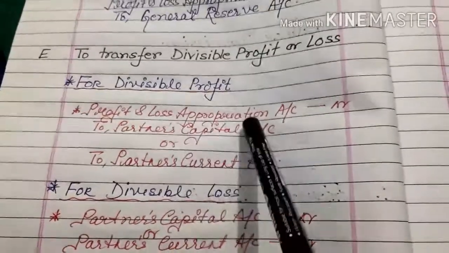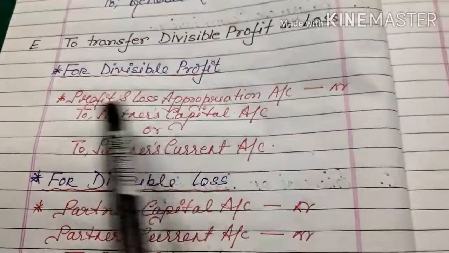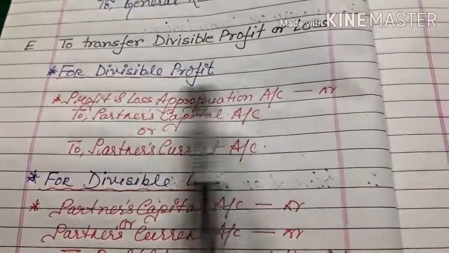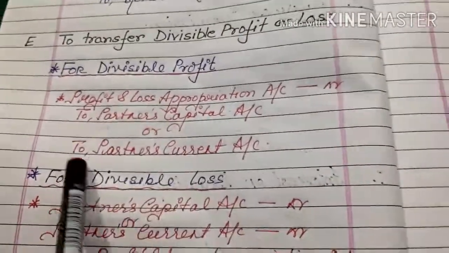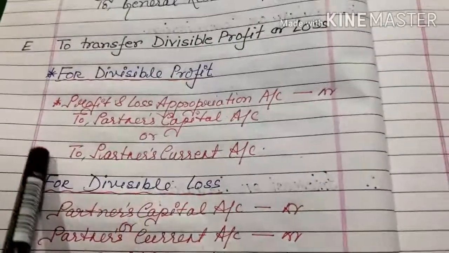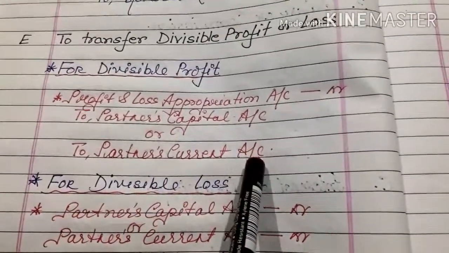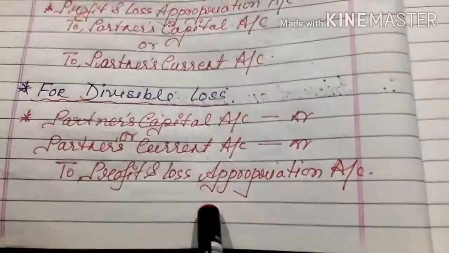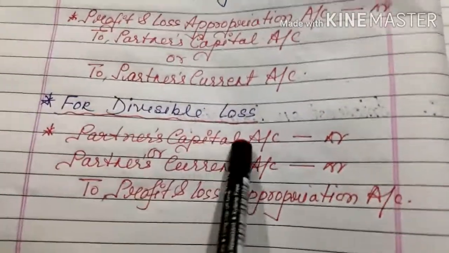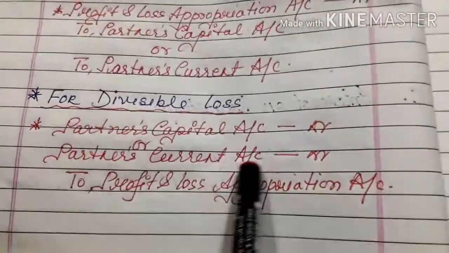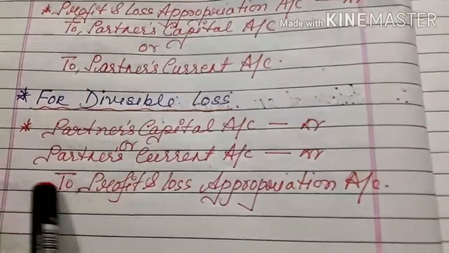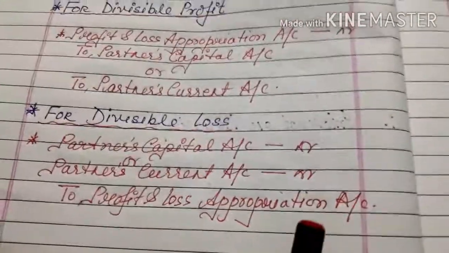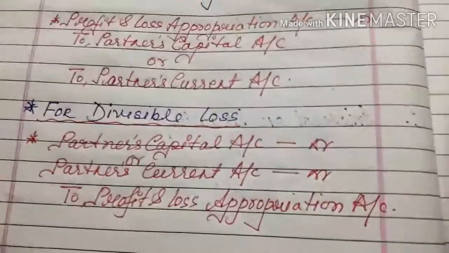For divisible profit, the journal entry will be profit and loss appropriation account debit to partner's capital account or partner's current account. Now why I wrote this current account, I'll explain in the next video. And for divisible loss, it will be partner's capital account debit or partner's current account debit, either one of the two, to profit and loss appropriation account.